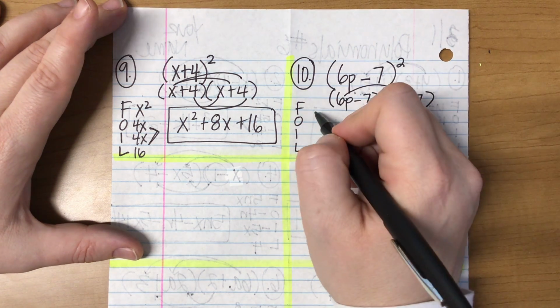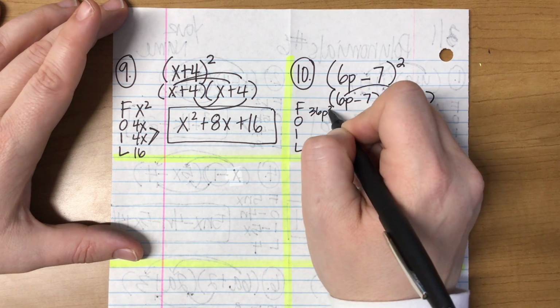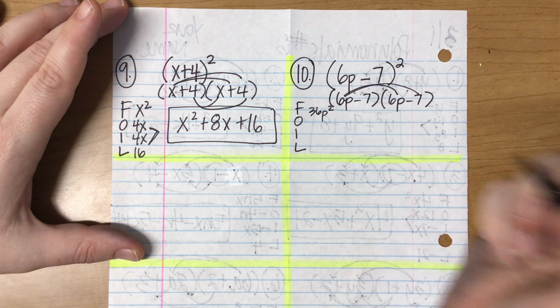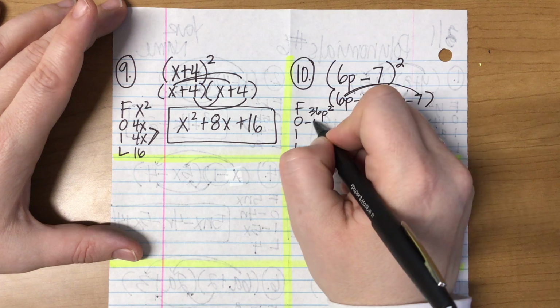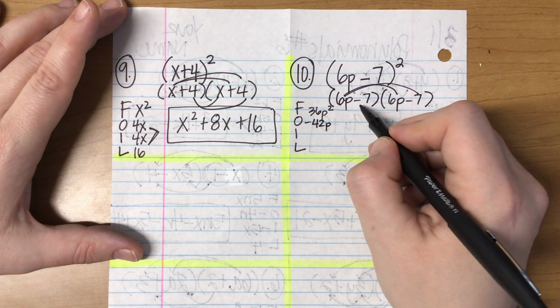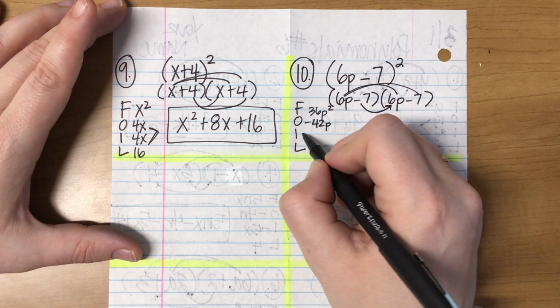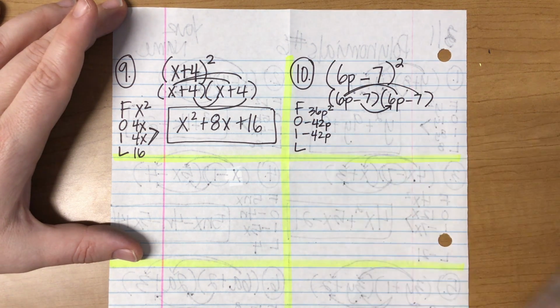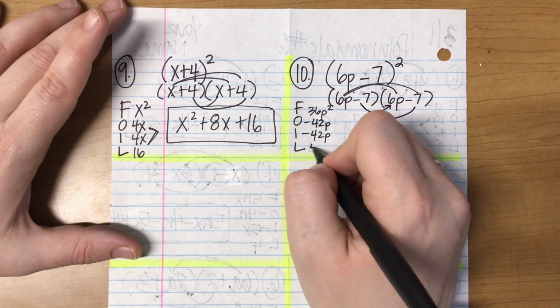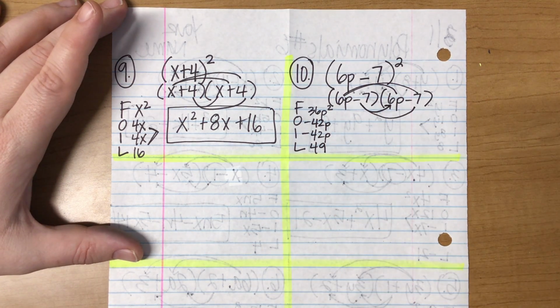6p times 6p is 36p squared. 6p times negative 7 is negative 42p. Negative 7 times 6p is negative 42p. And negative 7 times negative 7 is positive 49.